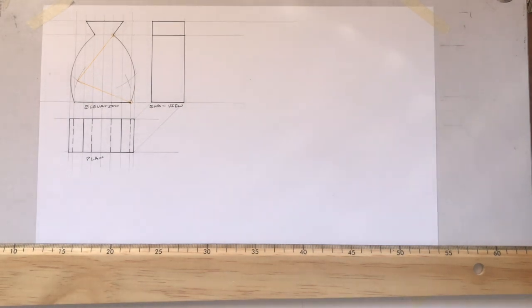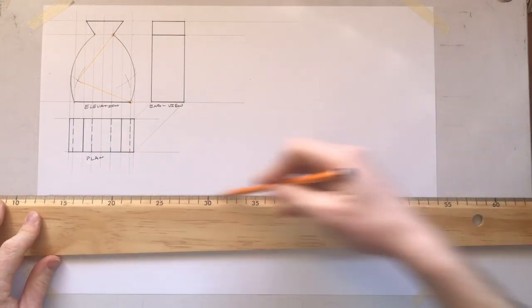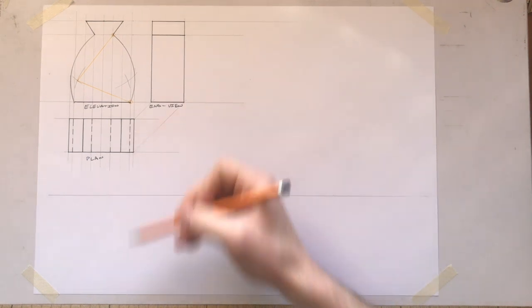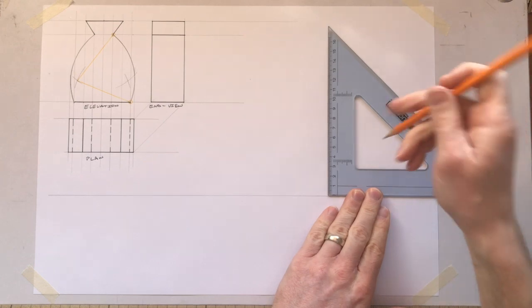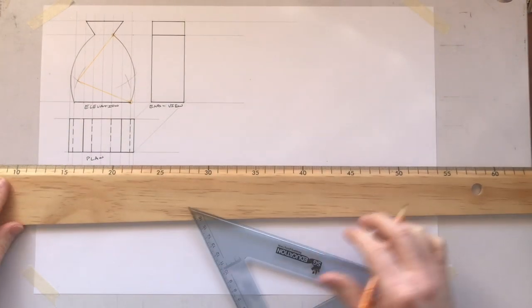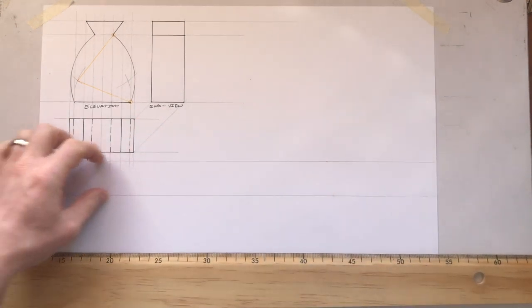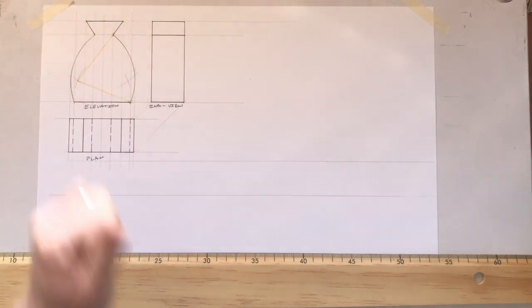So to get started in our ribbon development, I'm going to draw the thickness of my ribbon. I'm going to just pick a line here. And again, what thickness is the ribbon? Well, it's the same thickness as the plan. All the sides are the same, and we know from the question that that's 35. I'm going to mark off 35 and draw a light line across. So that there is my ribbon. All I need to now figure out is how big of a ribbon it is.